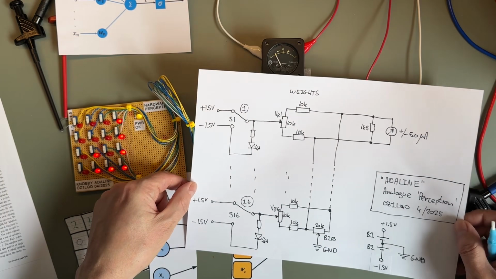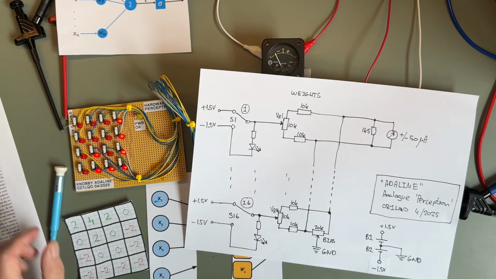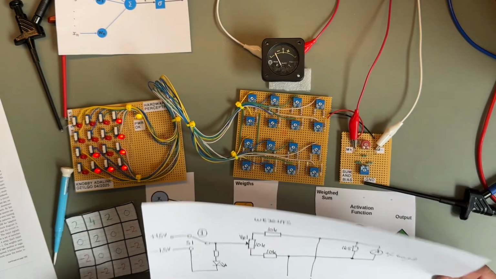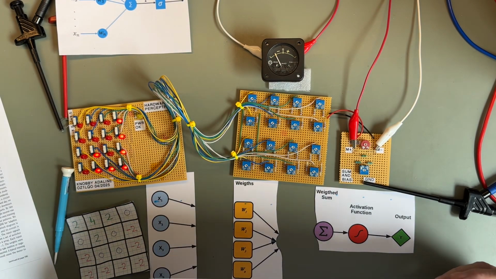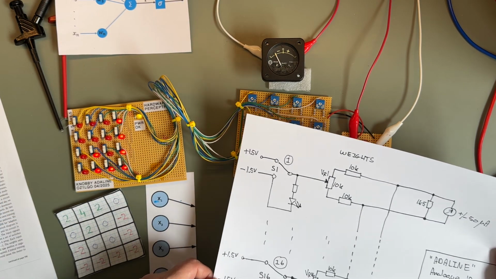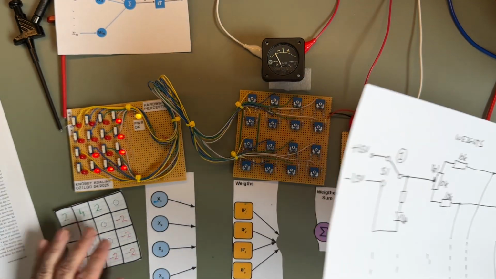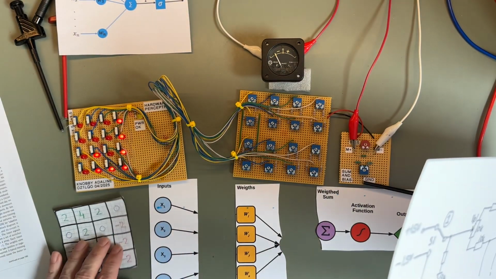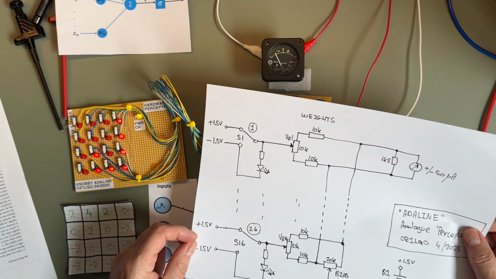I built my own ADALINE, the analog perceptron. Hope you enjoyed this. I haven't really seen many videos about analog perceptrons out there. I think there's one. I noticed one, but I haven't really seen too many other videos about this concept. So maybe this can bring some clarity onto how neurons and, by the end of the day, AIs work.